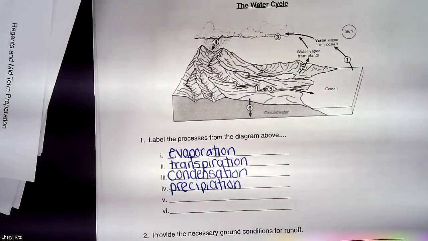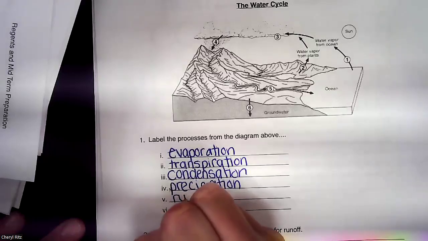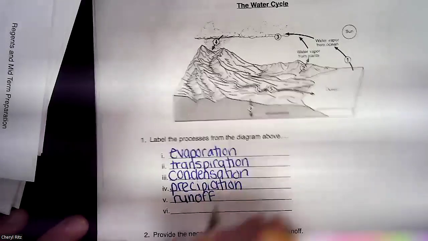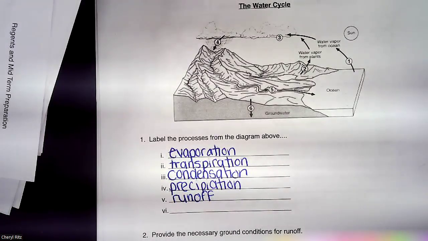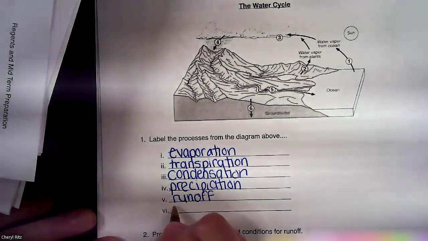All right, and number 5 and 6, they're the 2 we learned during this chapter. 5, where it's going across the land. Somebody new, tell me that one. Okay, good, runoff. And vocab word for number 6, where the water's going into the ground. Infiltration is the vocab word.